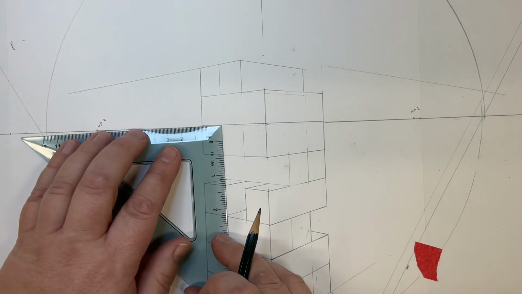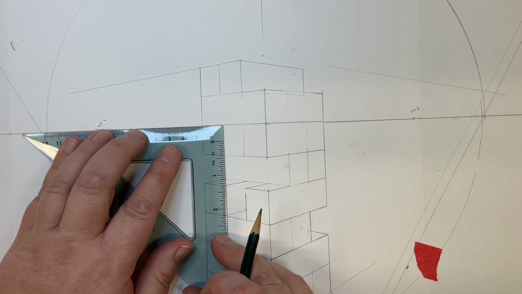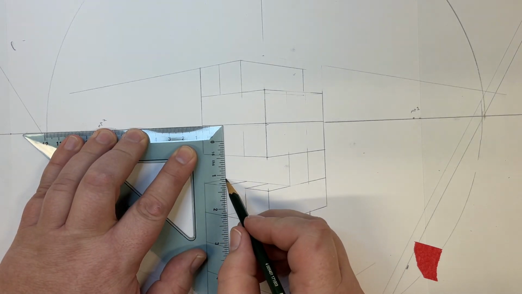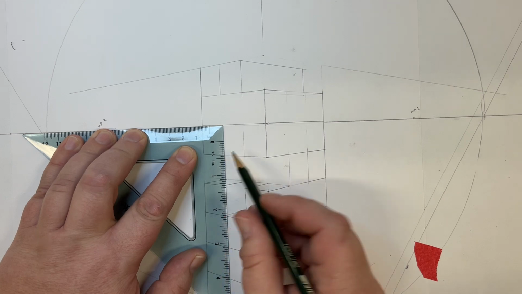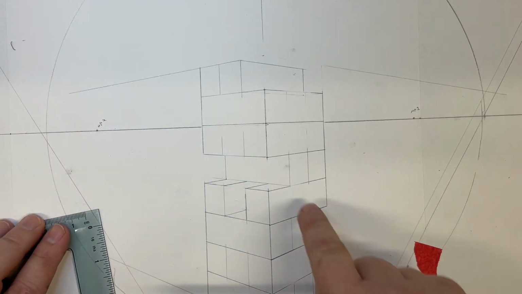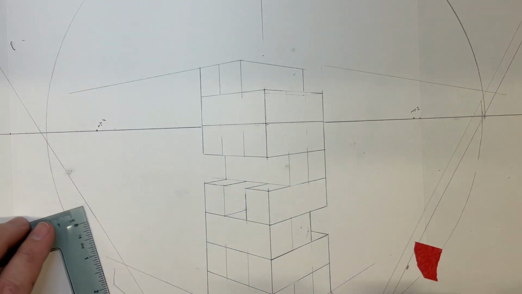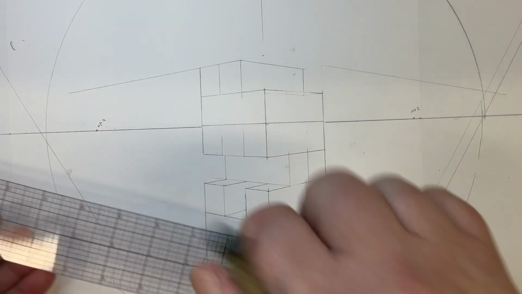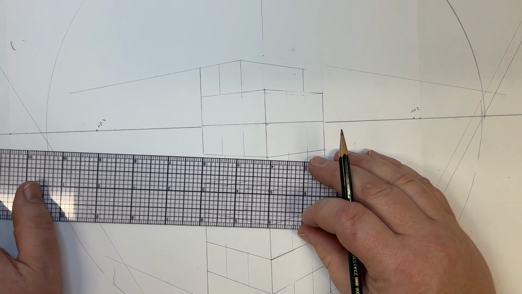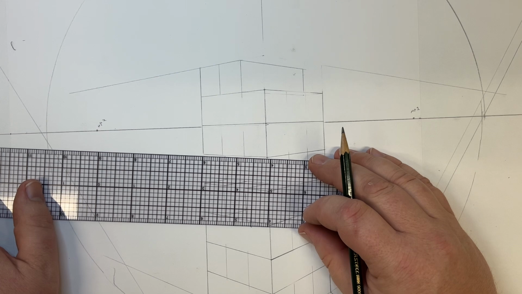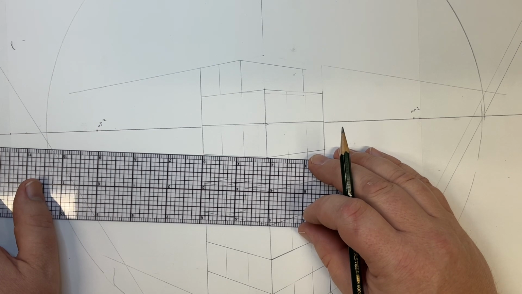So we're going to go to that vertical, that corner where it comes up. And this line is going to go underneath this line. And so I want to make sure that this line is just a little bit heavier so it pops out in front. And this is where the refinement comes in, right?